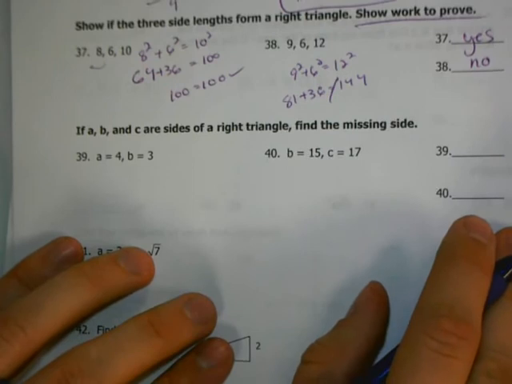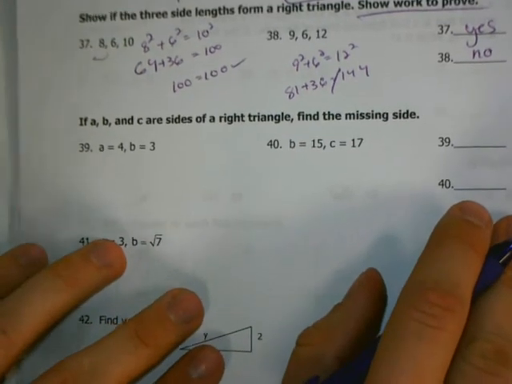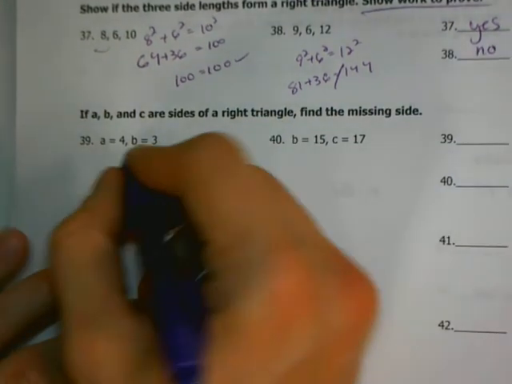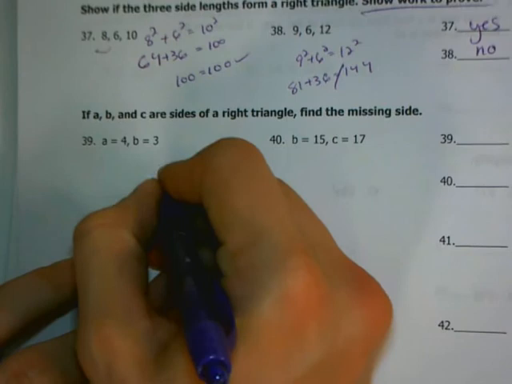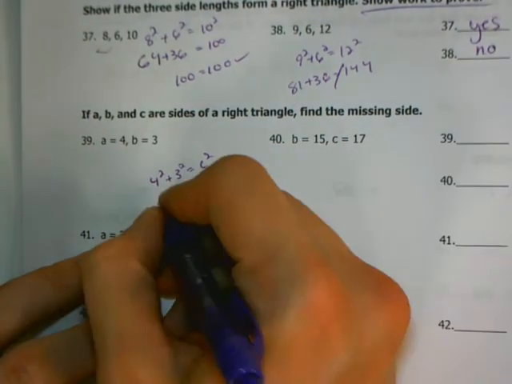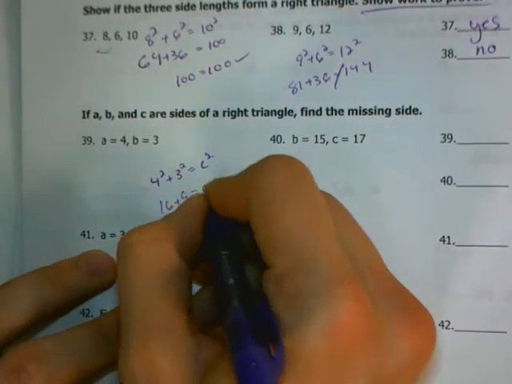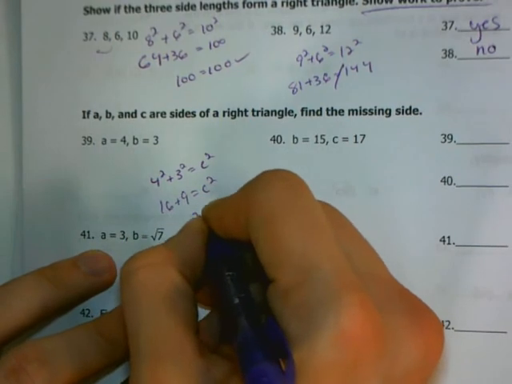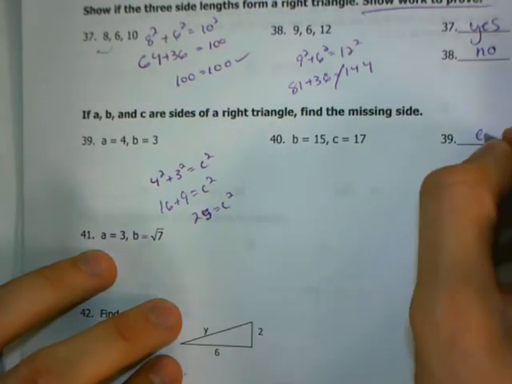Now, if a and b and c are sides of a right triangle, find the missing side. So a is 4, b is 3, and c is some unknown length. So I'm going to have 16 plus 9 is equal to c squared. So 25 is equal to c squared, so c will be equal to 5.